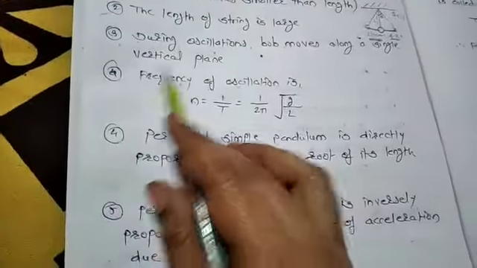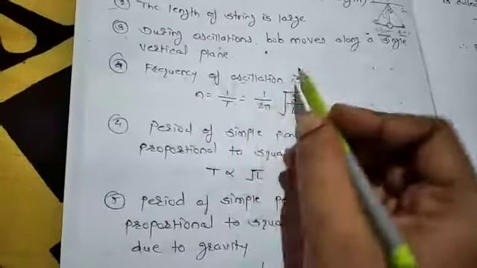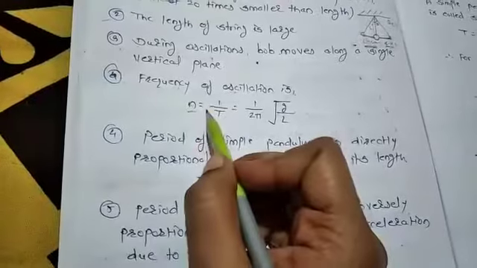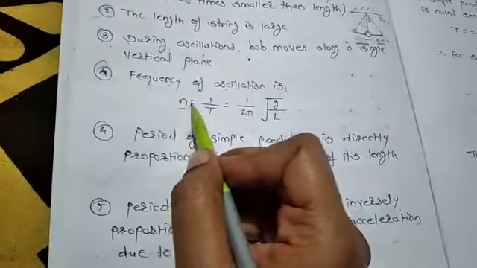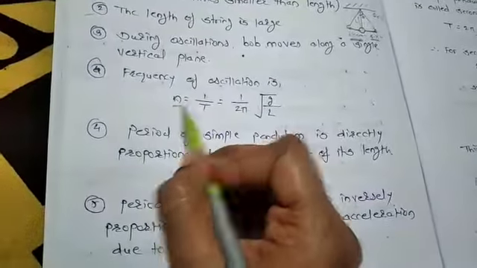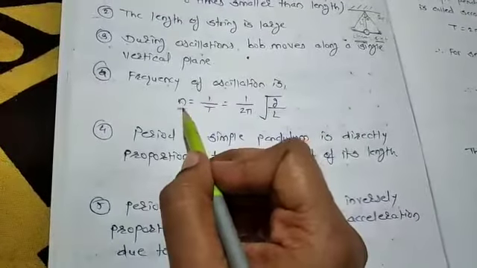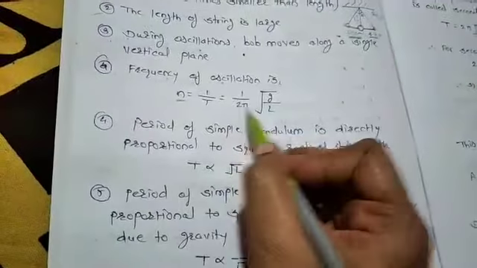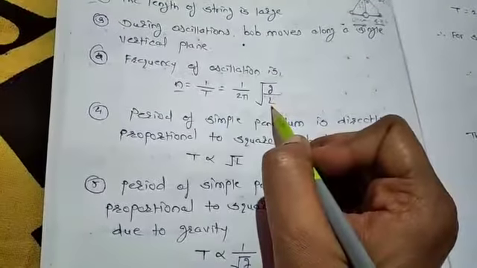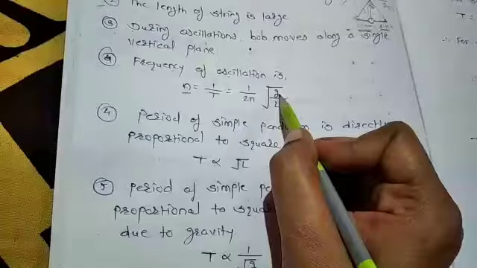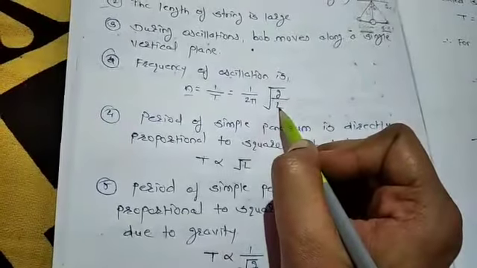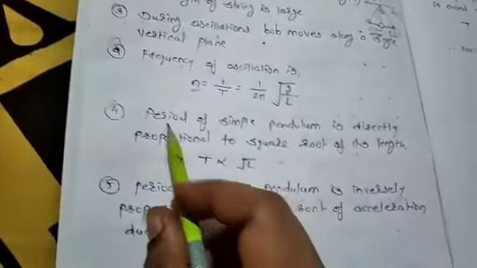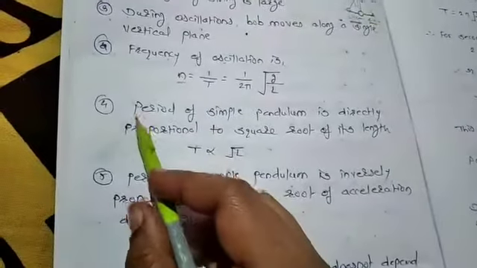The next is, I have explained it already, that n is nothing but a frequency, the number of oscillations completed in 1 second, or we can say in the time period t. N is equal to 1 upon t. So we have the formula for frequency as 1 upon 2 pi under root of g by L. Here g is the gravitational acceleration, and L is the length of the string of the pendulum.